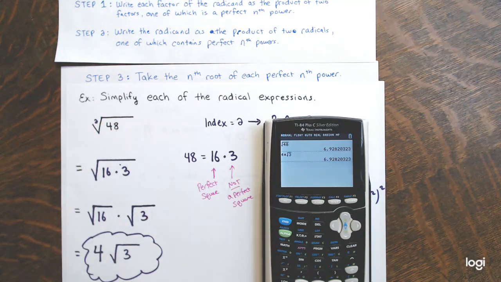What we've done is correct, and again, it is simplified because the radicand 3 has no other factors that are perfect squares except 1, right? Again, 1 goes into anything, though. That's not interesting.